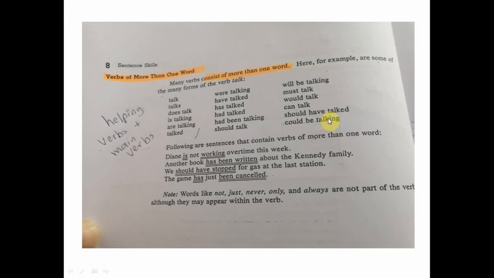Another book has been written. Has, then been, then the main verb written. We should have stopped for gas at the last station. Should, modals family, followed by have, from have family, followed by verb 3, main verb. The game has just been cancelled. So we have has, then been, then the main verb cancelled.